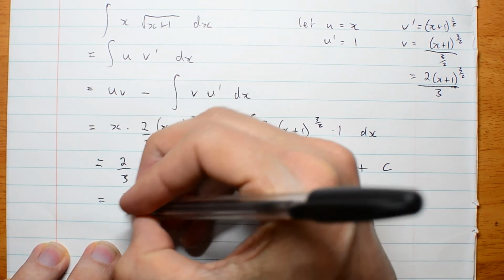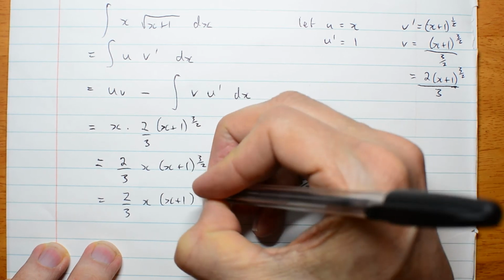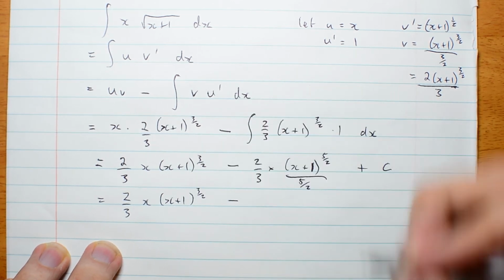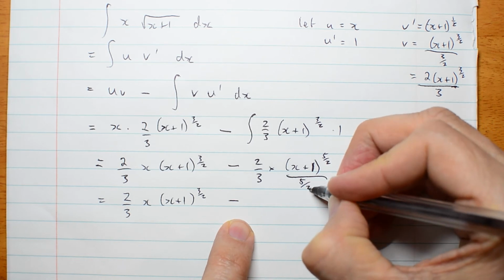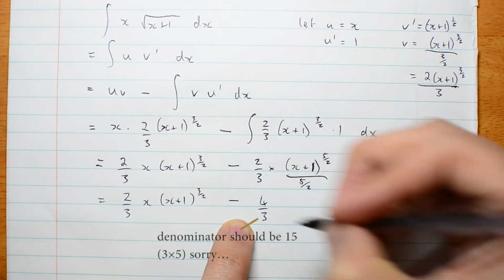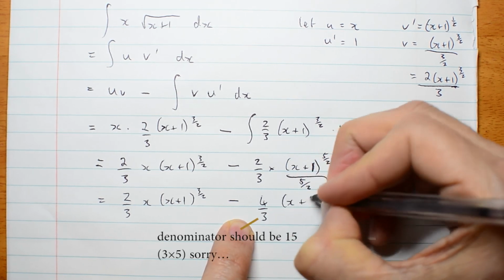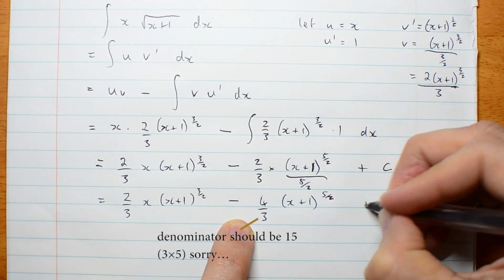Simplify again. 2/3 x plus 1 to the 3 on 2 minus, a little bit tricky to see, this 2 on the bottom here goes up to the top. So I have 4 on 3 x plus 1 to the 5 on 2 plus constant.